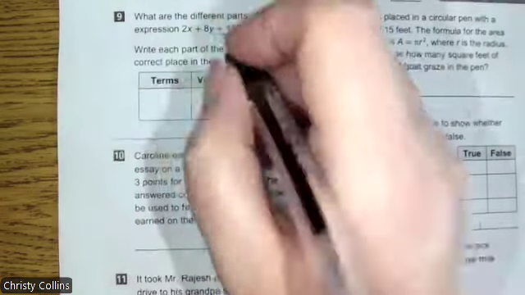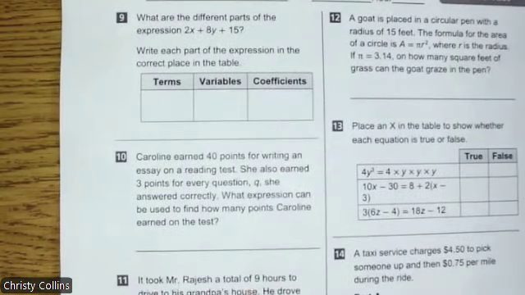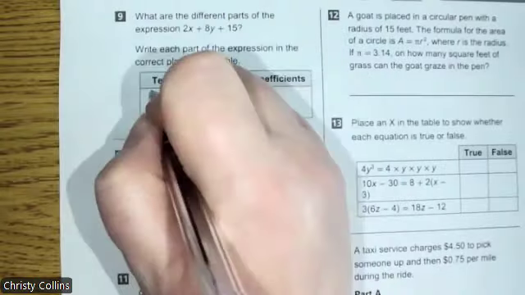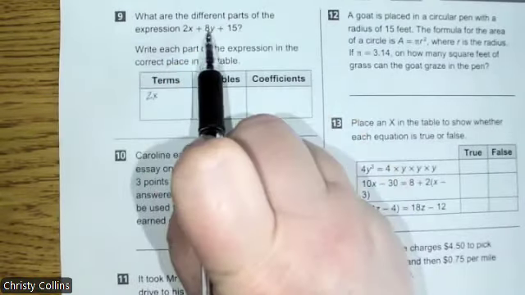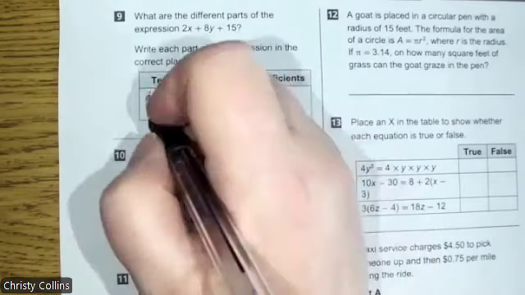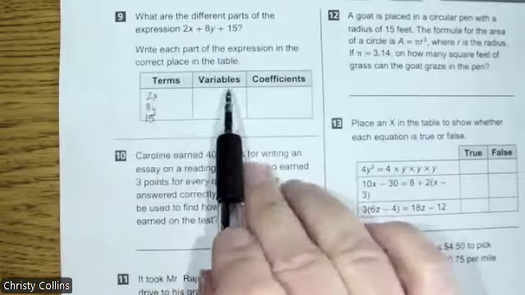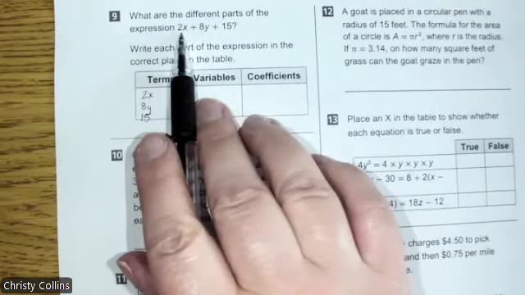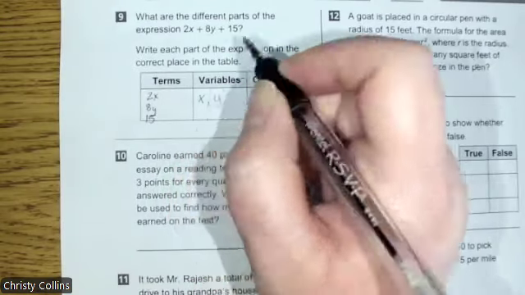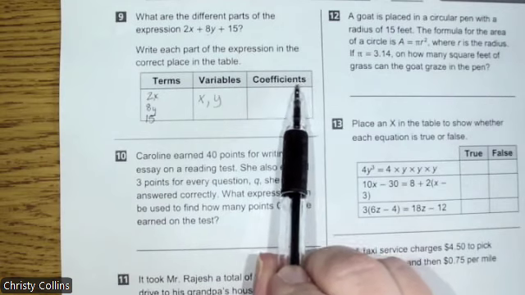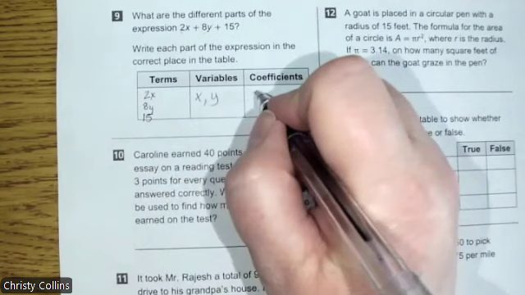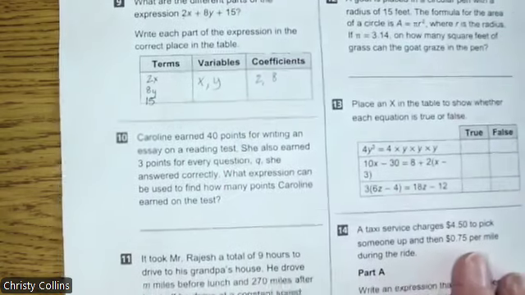So terms, we have 3 terms. Remember, terms are separated by either a plus or minus sign. So our first term would be 2x. Our next term is 8y. And our last term is 15. Variables, we have 2 variables. They are x and y. These are just letters that represent unknown values. Coefficients are numbers that go before the variables. We have 2 and we have 8. So our coefficients are 2 and 8.